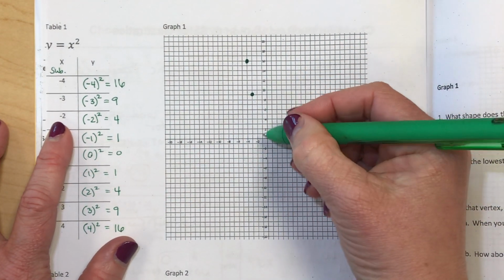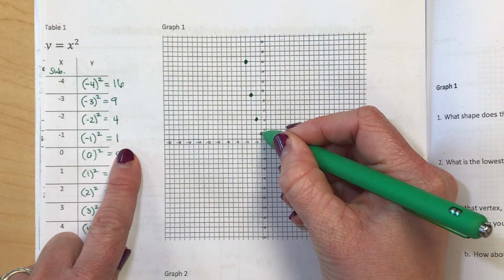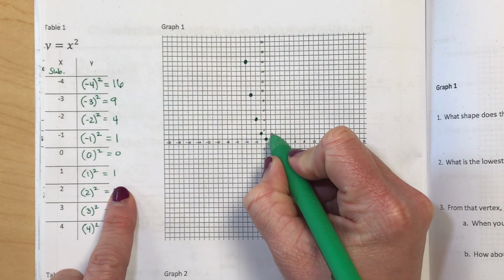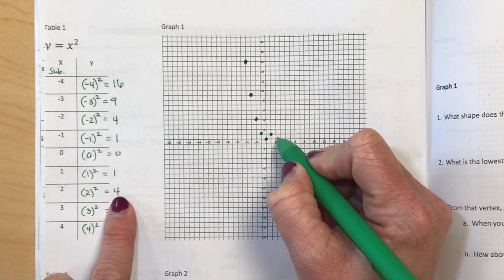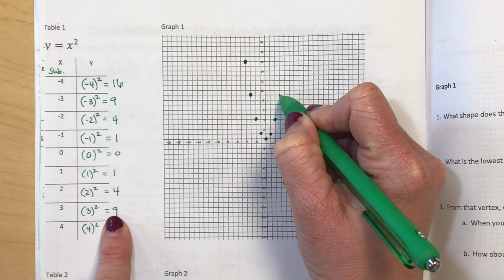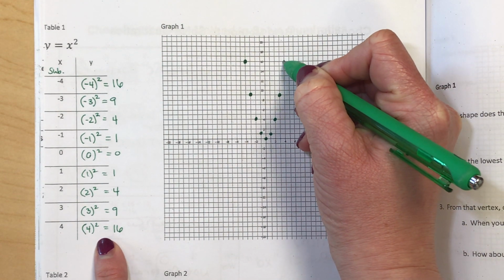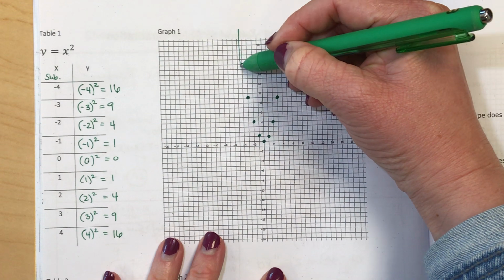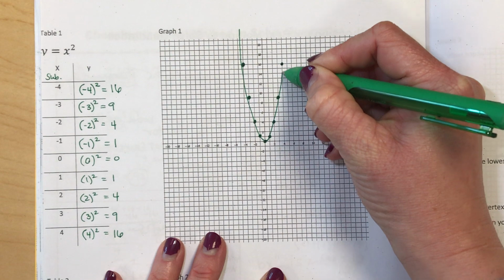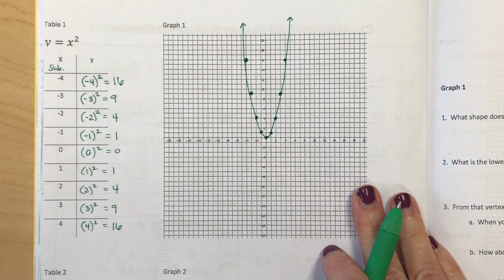And then -2 to 4. -1, 1. 0, 0. 1, 1. 2, 4. 3, 9. And 4, 16. And what you'll see is this shape form. It's called a parabola. And this is known as the parent function of your x squared graph.